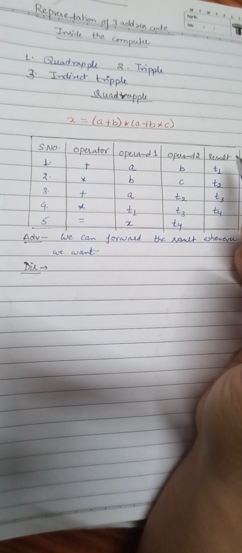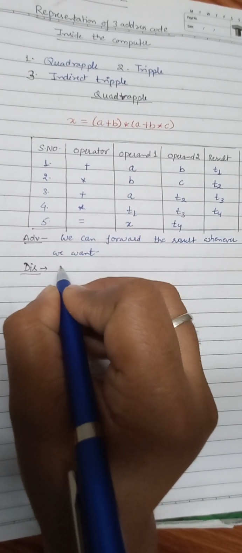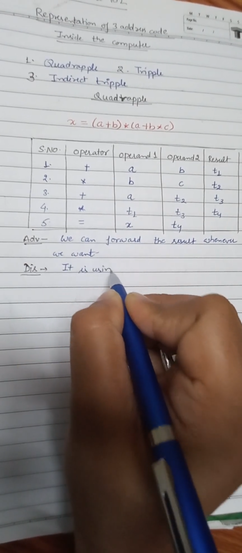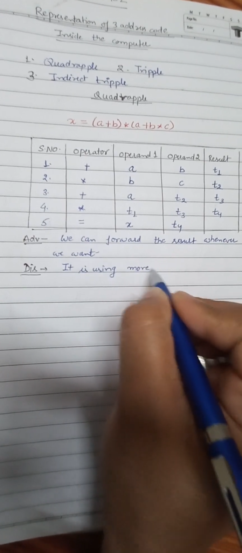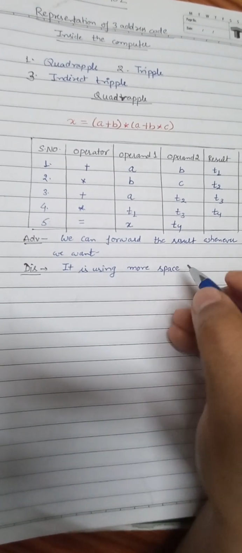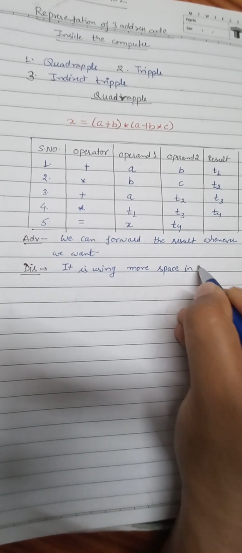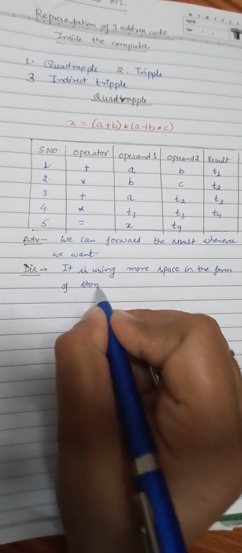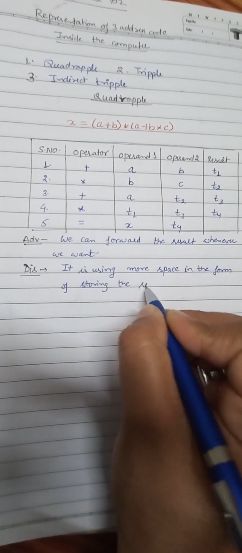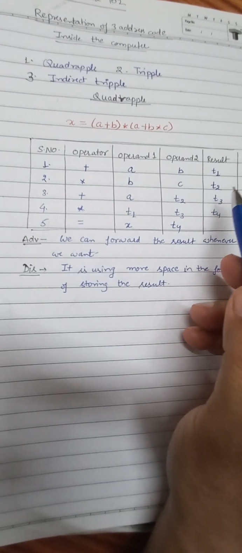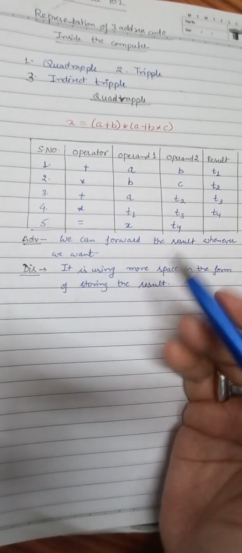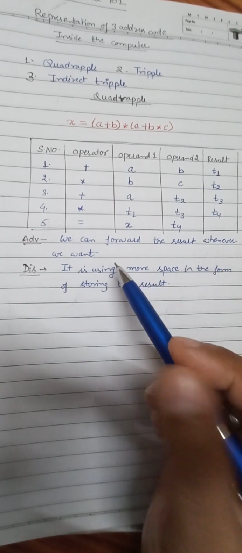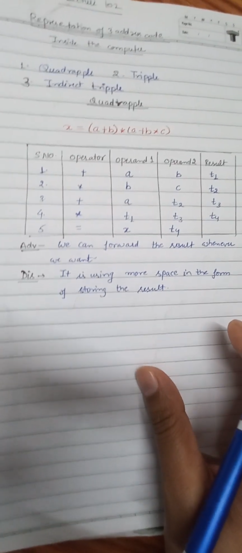Because we are storing all these things in another variable or another format, it obviously uses more space for storing the results. So the advantage is that we can use the result wherever we want, and the disadvantage is that we use extra space for that.